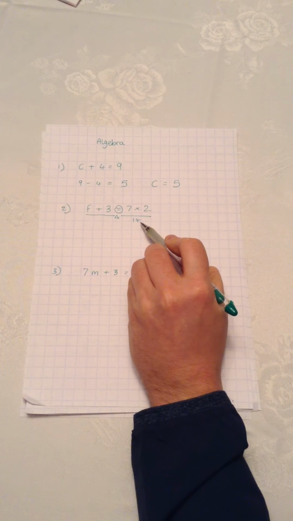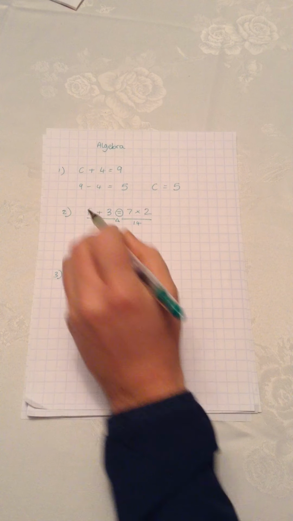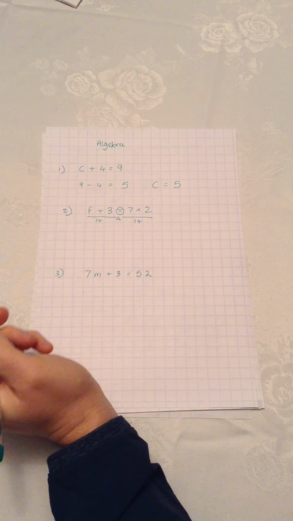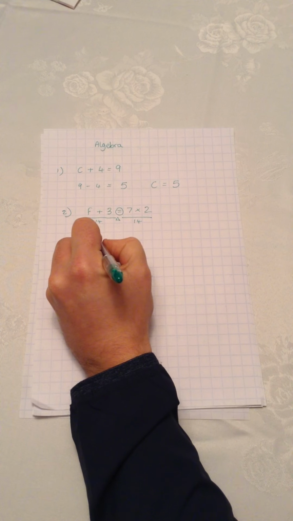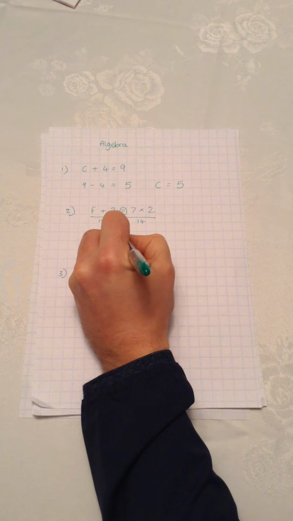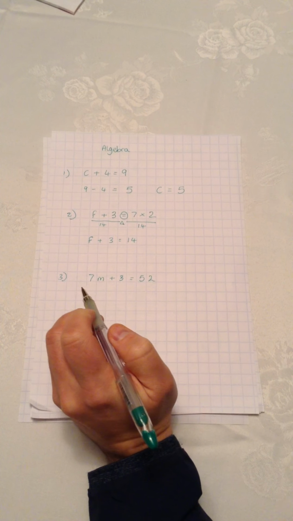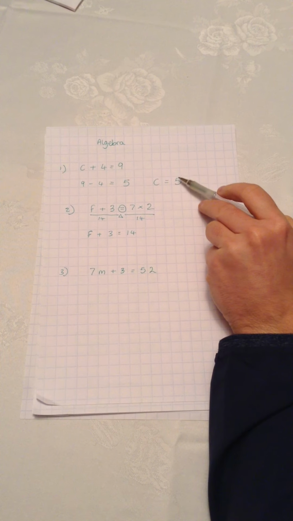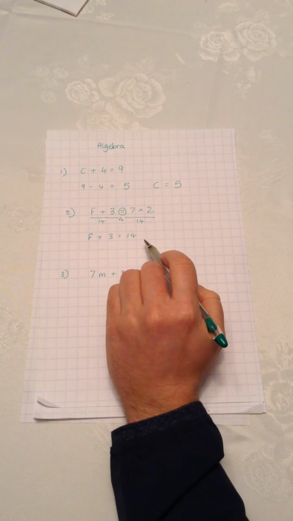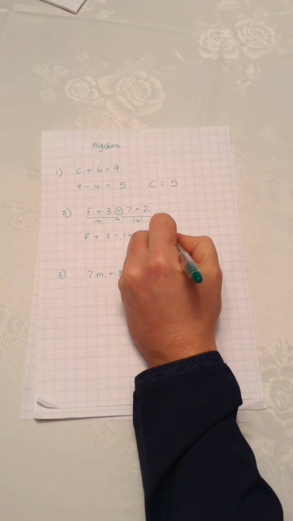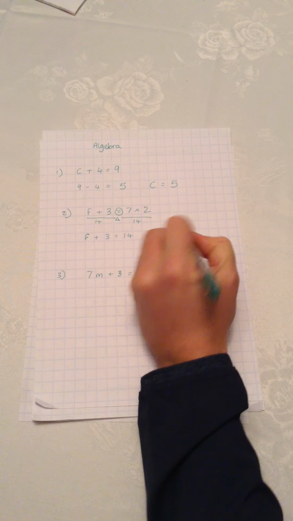And if we know that this side of the equation is 14, we know that this side must also be 14. So we now know that F plus 3 must give us 14. And then we go exactly the same as question 1. We're saying what plus 3 must be 14. 14 take away 3, F must be 11.